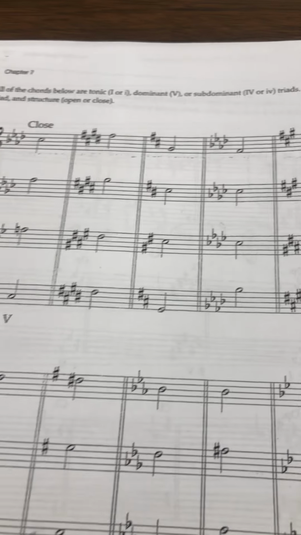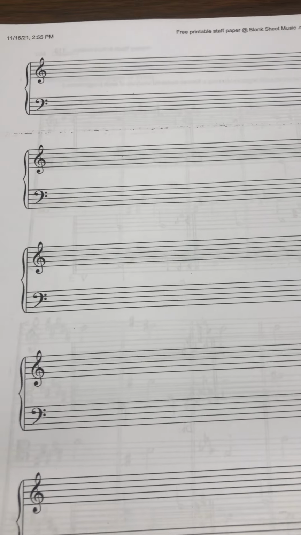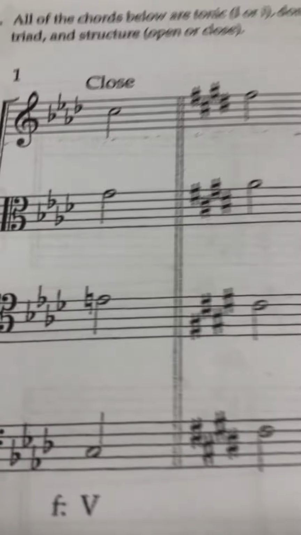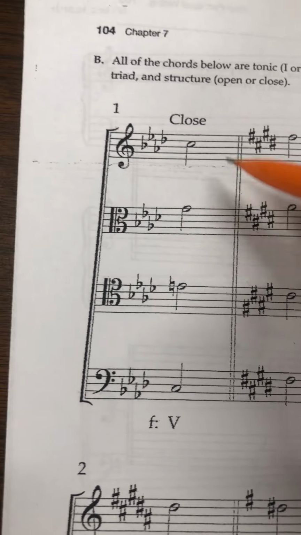This page is challenging because of these C clefs, so I am going to be using this page of staff paper to put all my notes on so I can figure this out, because this is really frustrating for people that don't read these clefs very well, okay?